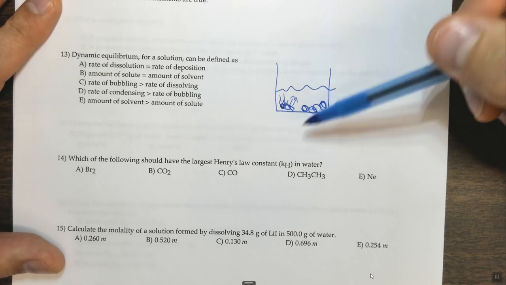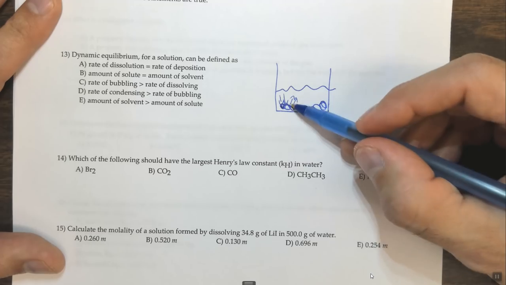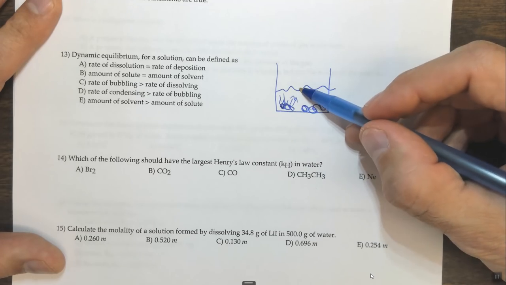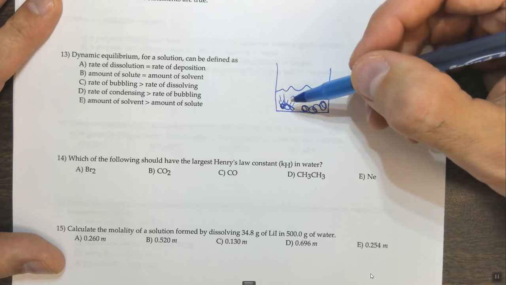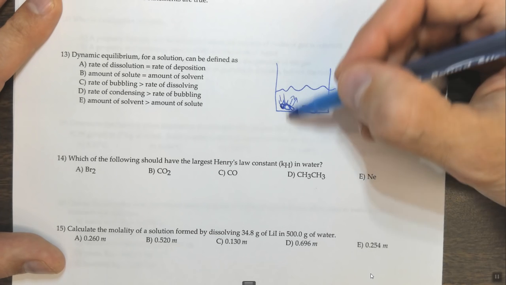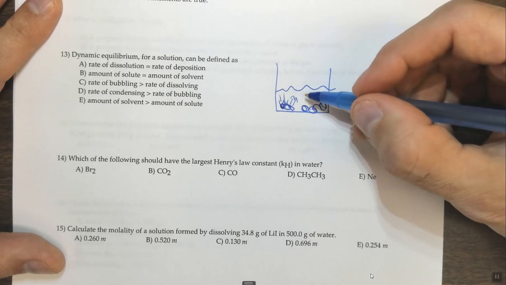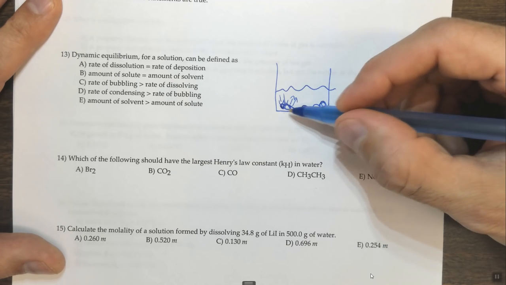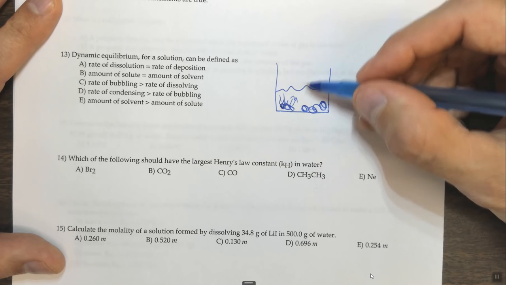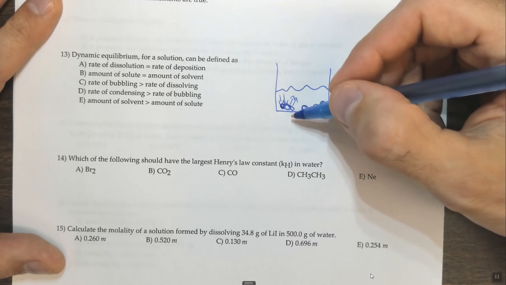And at equilibrium, what's equal is the rate at which the dissolving, or the dissolution, and the deposition, or the reforming of the solid, occurs. So this is a dynamic equilibrium because even though it just looks like there's some salt on the bottom, some of that salt is dissolving, and other of that salt is depositing.